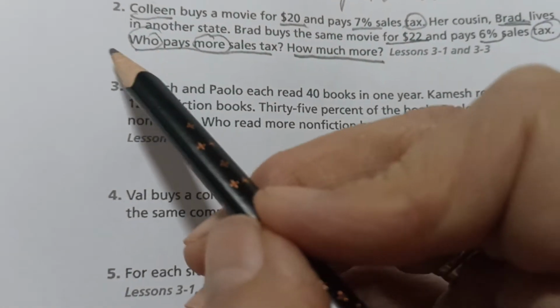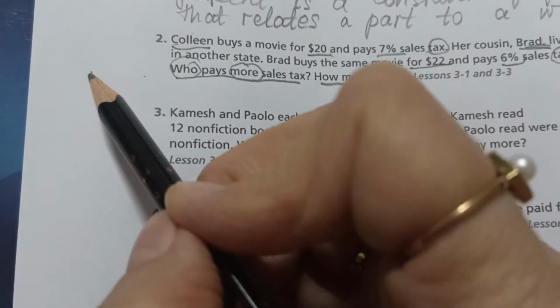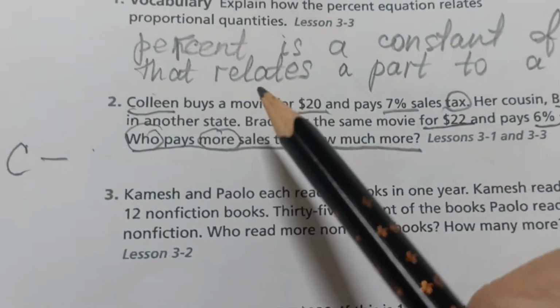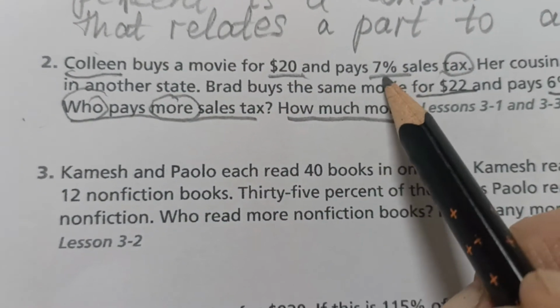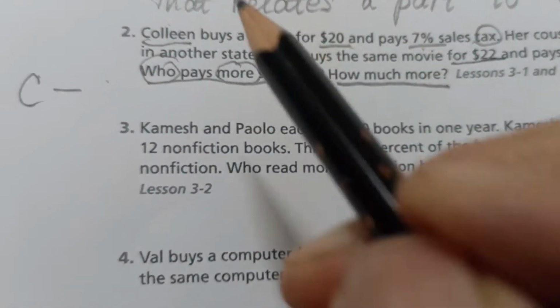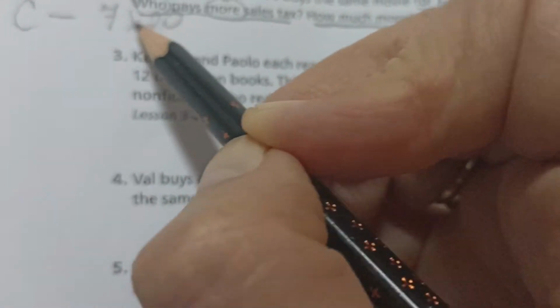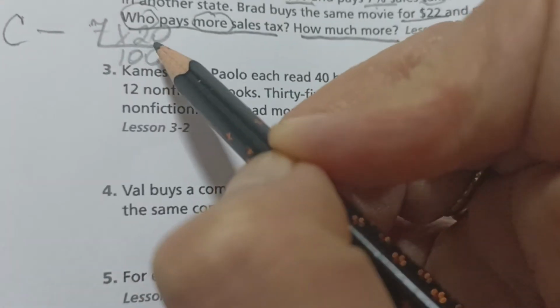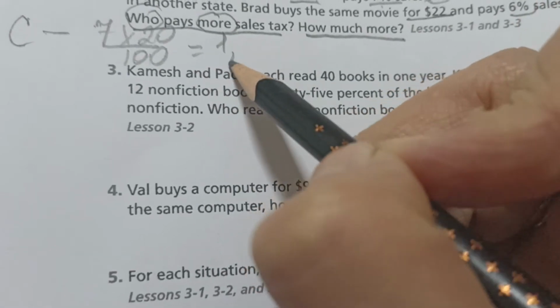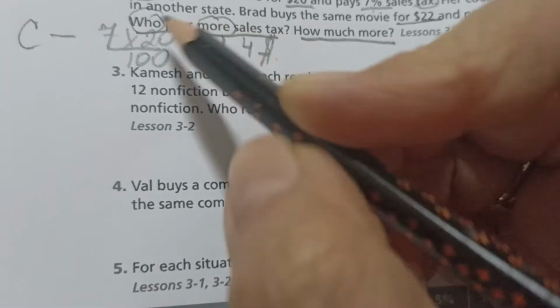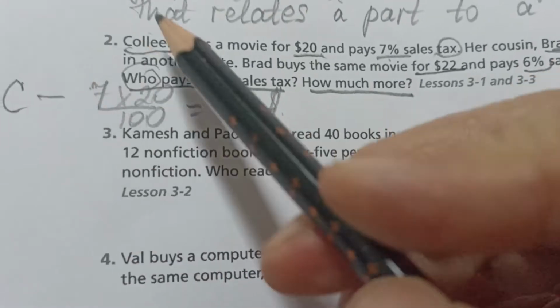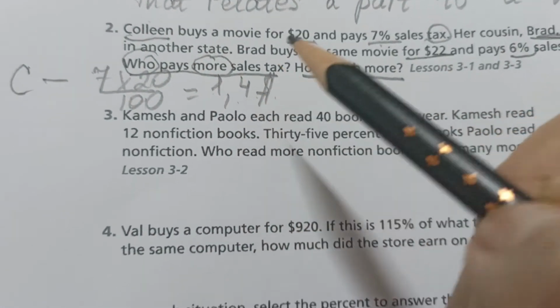Let's talk about Colin. I was teaching you, if you see percent of a number, what do you do? You multiply percent by number, divide by 100. It's going to be $1.4. So Colin paid a tax of 1.4.